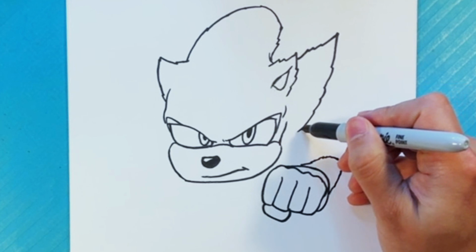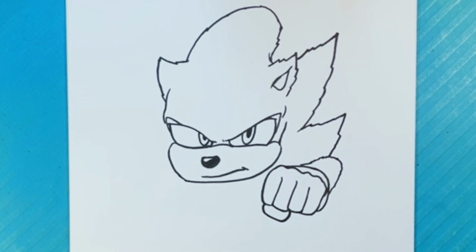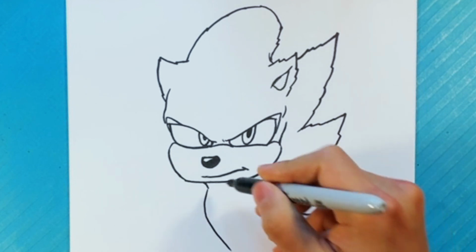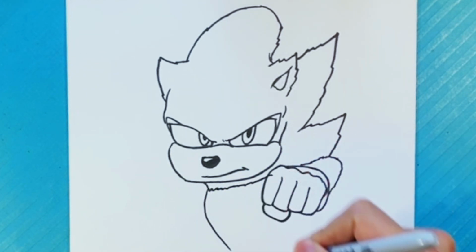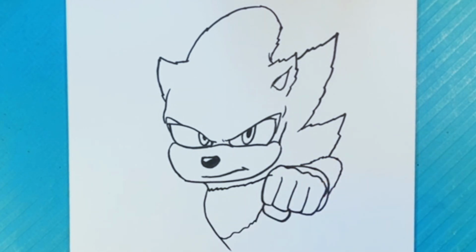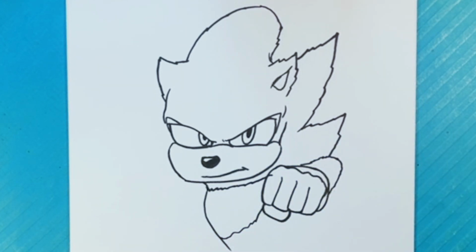And we're going to draw the other spike over here. Right there. Downward over here. Curve right there. Over here on this side. Kind of for that chest area. Again, he's got that colored chest area. We're almost done, by the way, so don't worry.